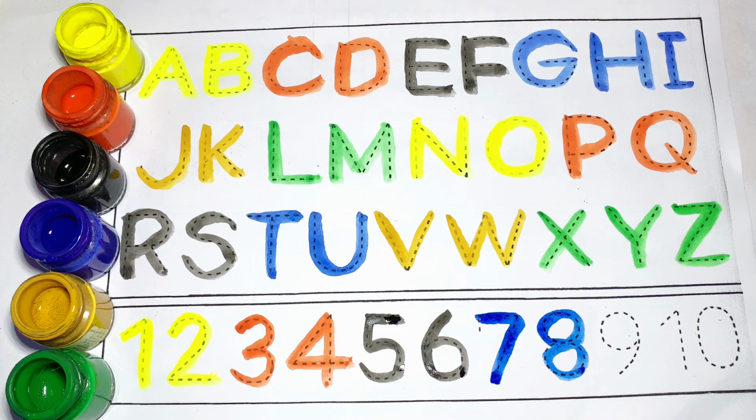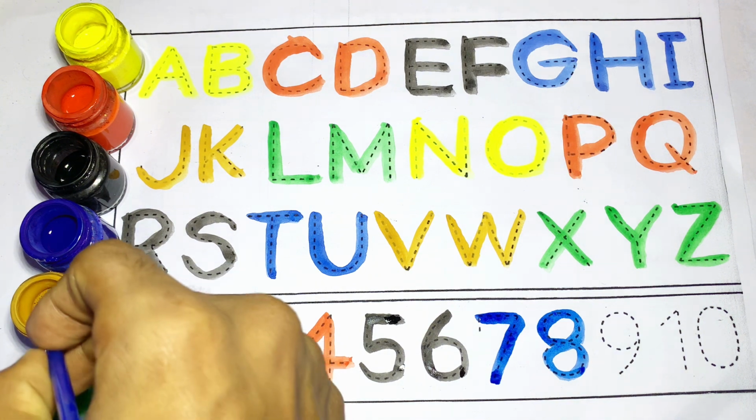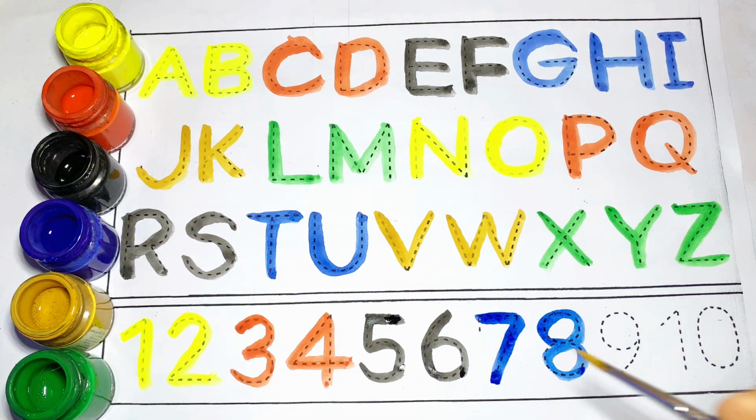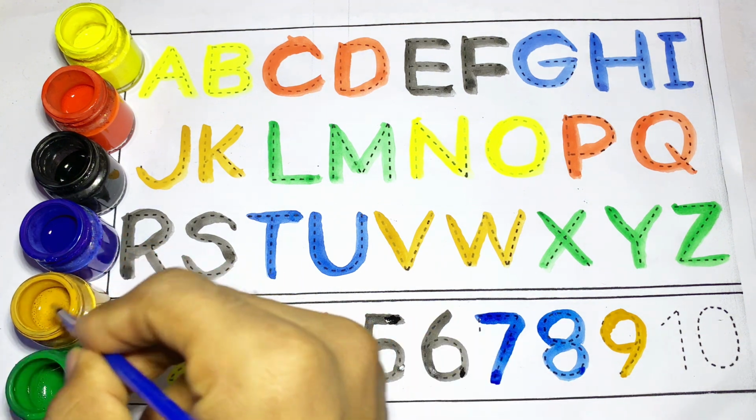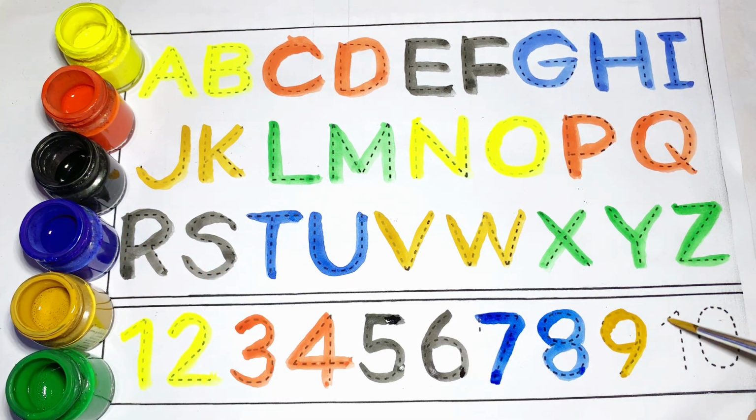Kids now draw 9. The numbers of 9. And use yellow ochre color. N-I-N-E, 9. Kids again use yellow ochre color and draw 10. The numbers of 10.